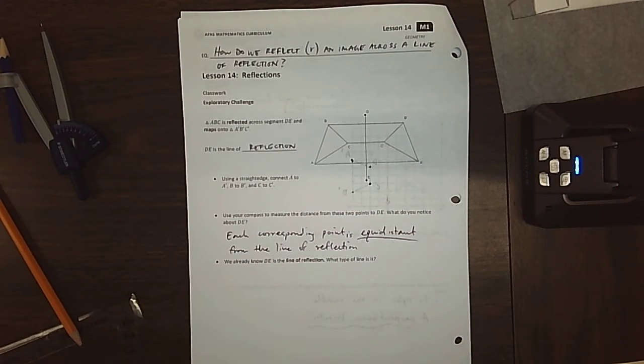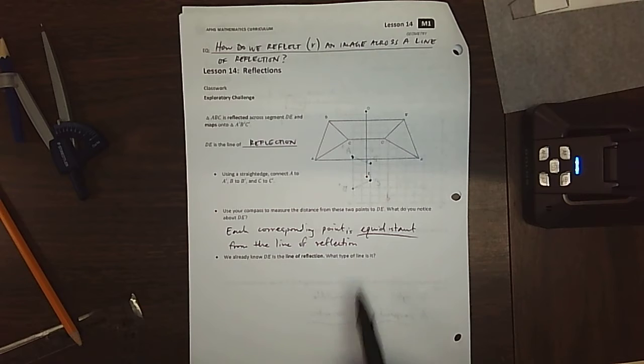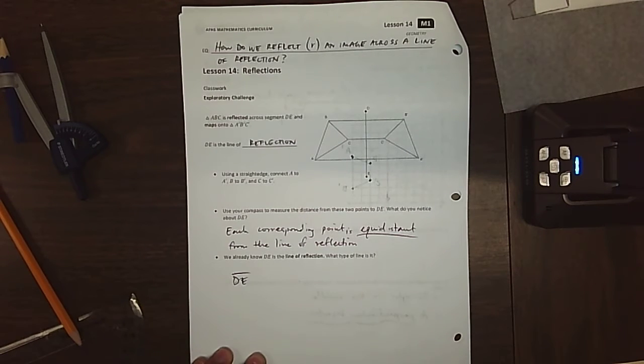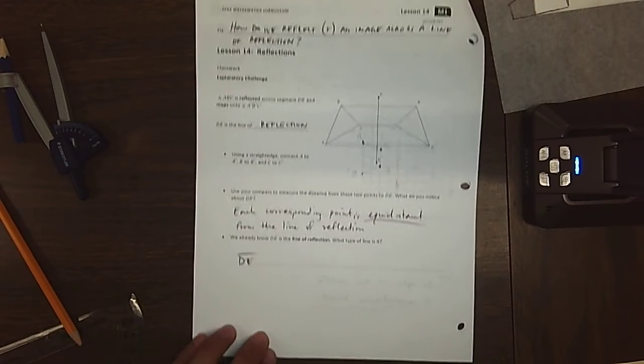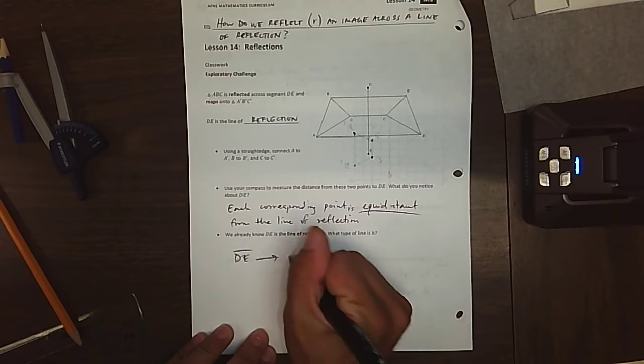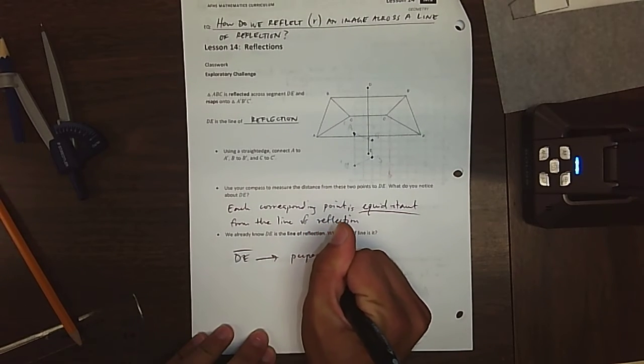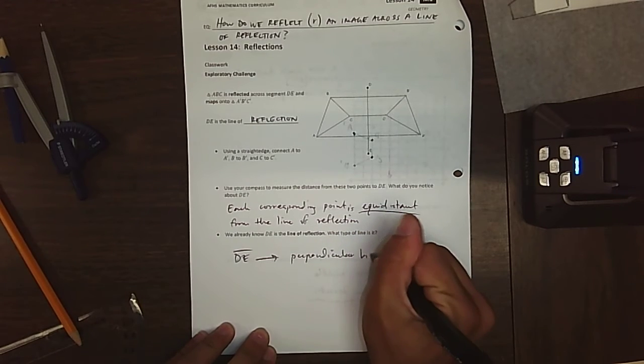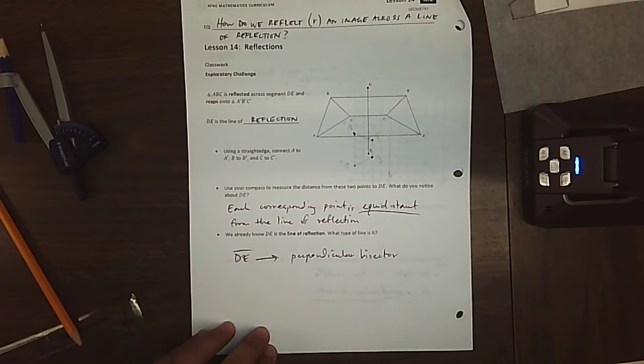Each one of those is going to be equidistant. And why is that again? Because we talked about it on the front page. Line DE, it's not just a perpendicular, it's not just a line of reflection, it's a perpendicular bisector. And as we've seen by now in this class, perpendicular bisectors are always equidistant from the endpoints that they were created from.